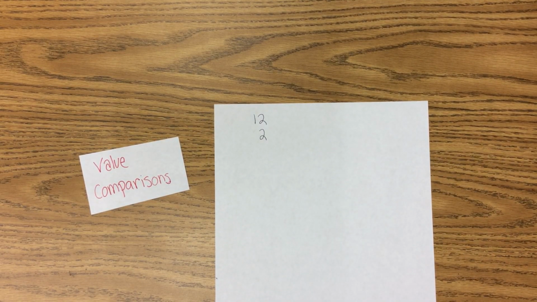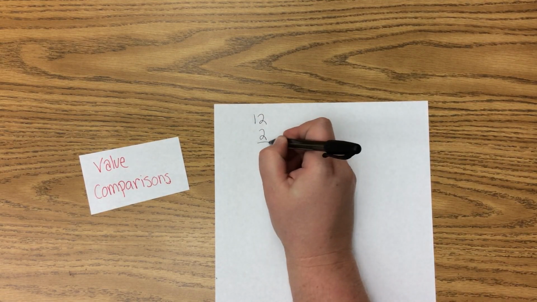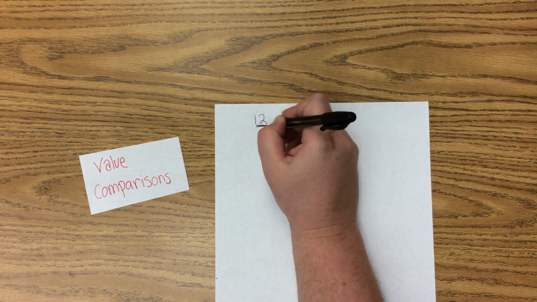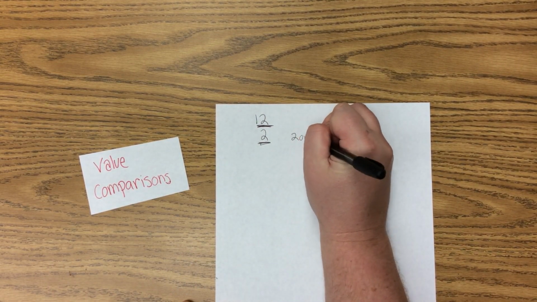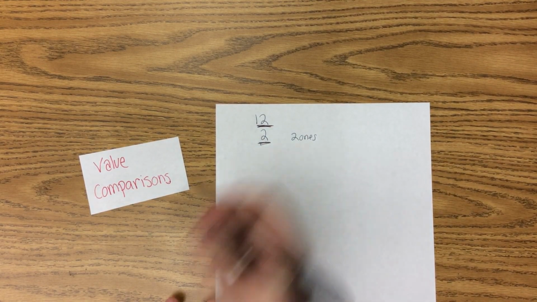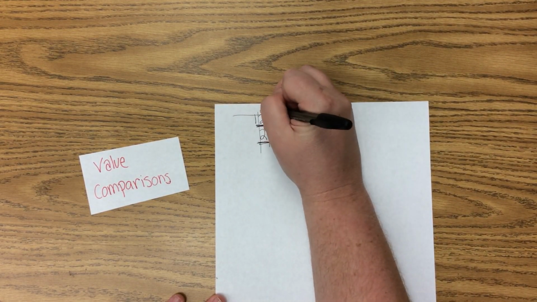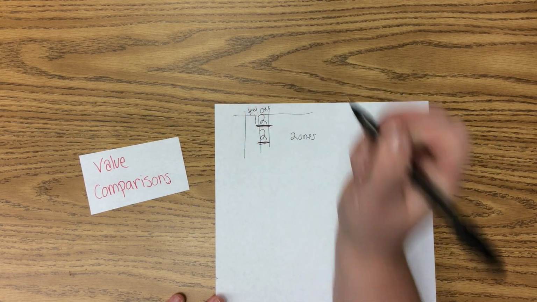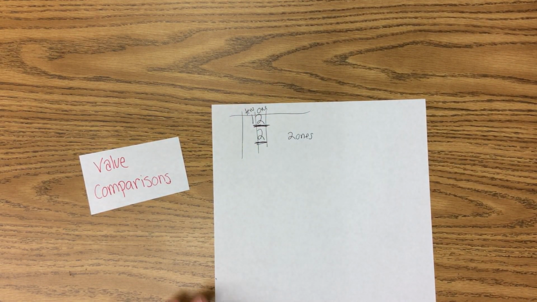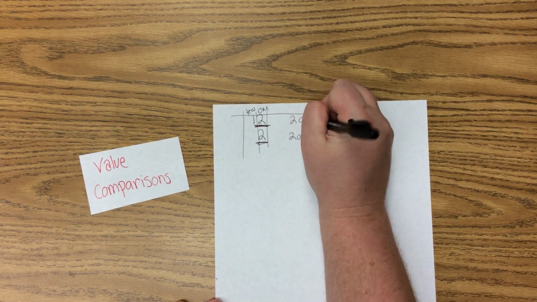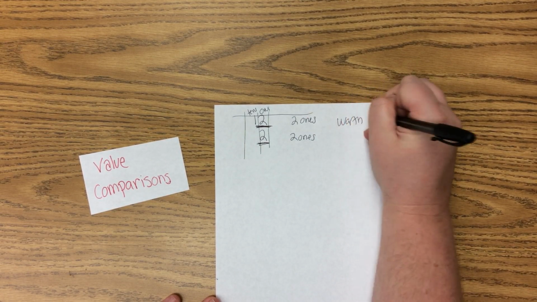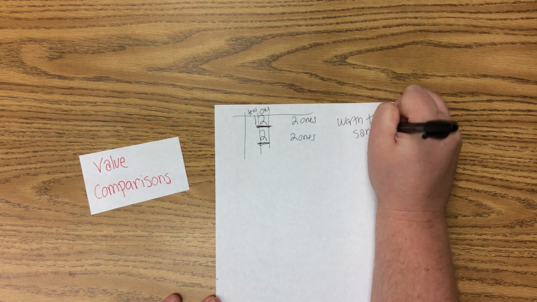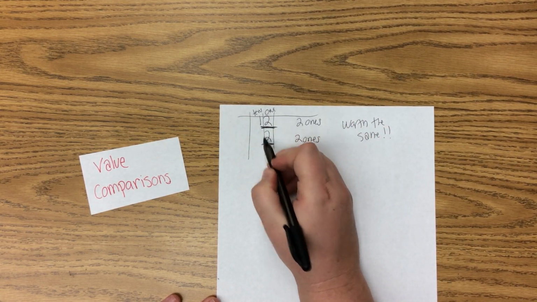But you can go more in depth and look at the actual numbers. Like I can look just at that 2 and say, well, how does this 2 compare to this 2? Well, this 2 is worth 2 ones because it is in the ones place. Again, I can draw a place value chart. That's my ones. Here's my tens. This 2 is in the ones place of my chart. This 2 is also worth 2 ones. It is in the ones place. So these 2's are worth the same. Both 2's are in the same place value.